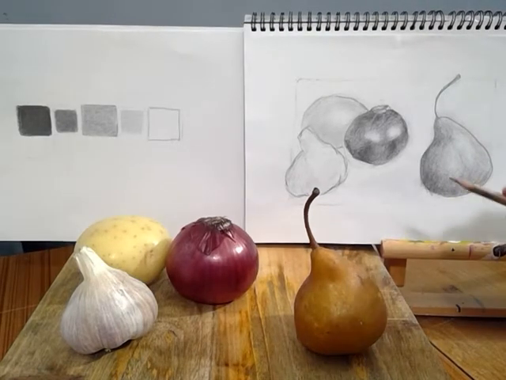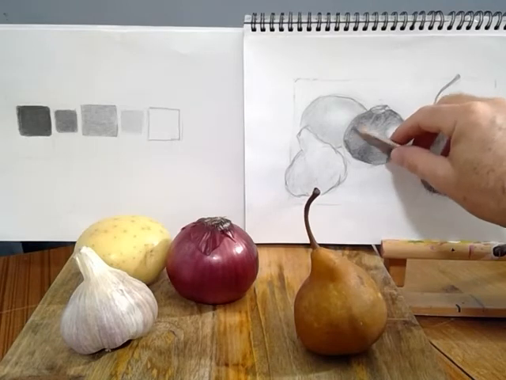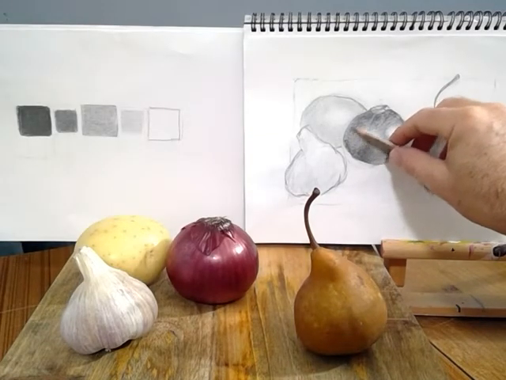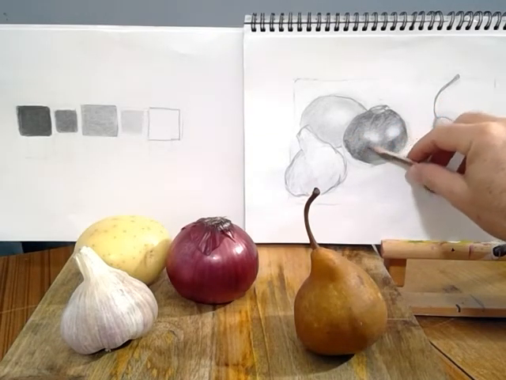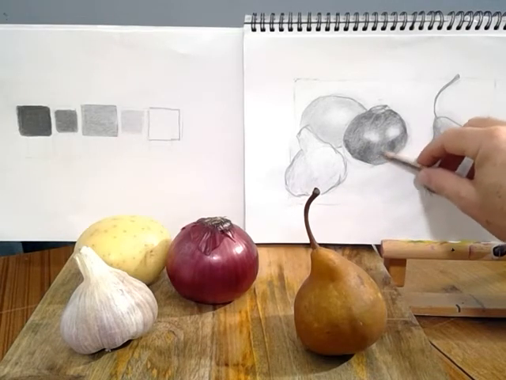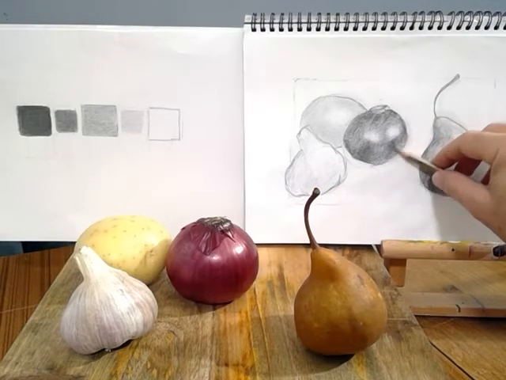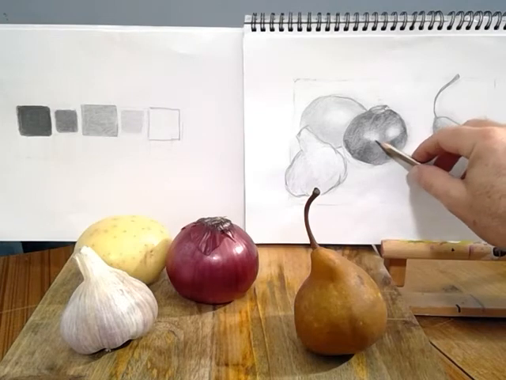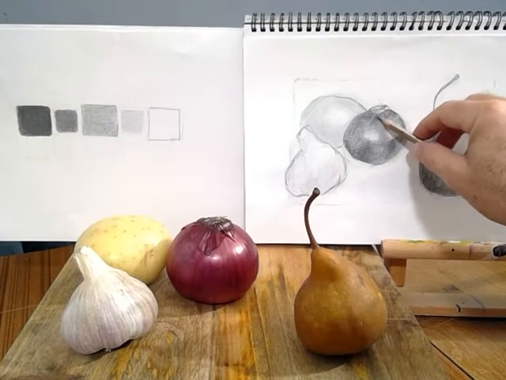And you'll notice I'm just going ever so slowly. I'm using the side of my pencil, and sometimes I'm even going around in little circles, because you definitely don't get brush pencil strokes if you do it that way.